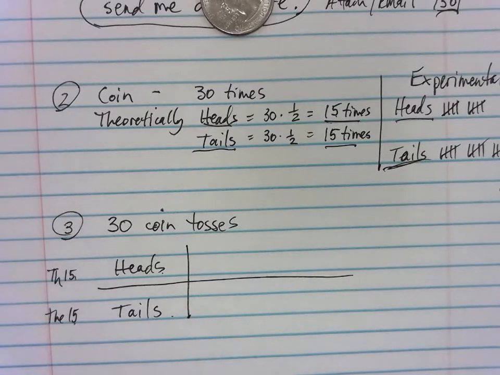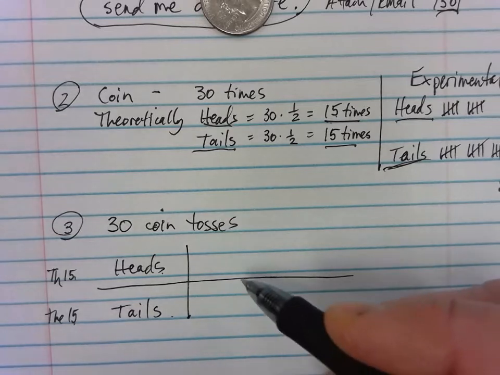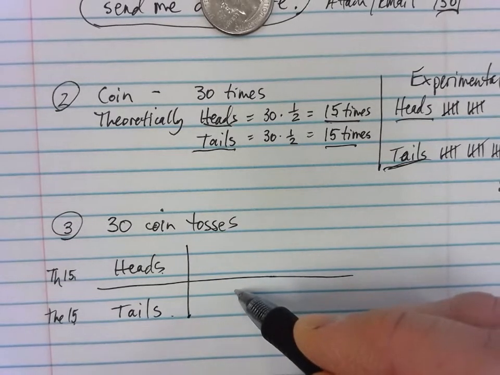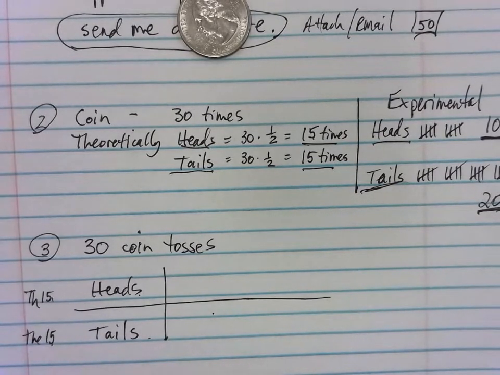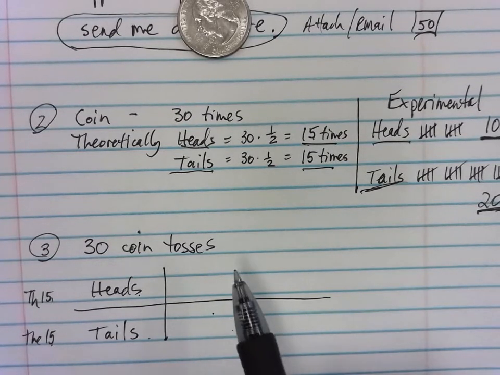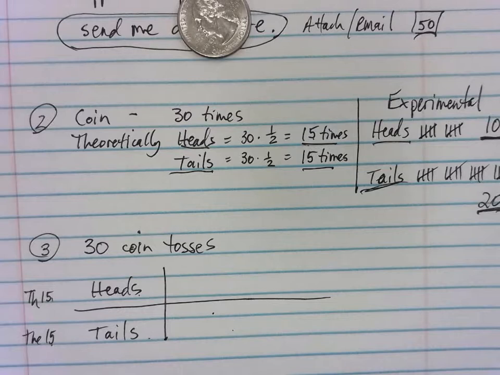Okay, hopefully you've done your 30 coin tosses. So maybe you did get 15 and 15. Or maybe you did like me and you got 10 and 20. Or maybe you got 13 and 17 or whatever. It's probably not very likely that you got 30 heads and 0 tails, or you got 30 tails and 0 heads. It's not likely. Could have done that. And if that did happen, email me and let me know, hey, I got all 30 of one in a row. I'd love to know that, but I doubt that that happened.